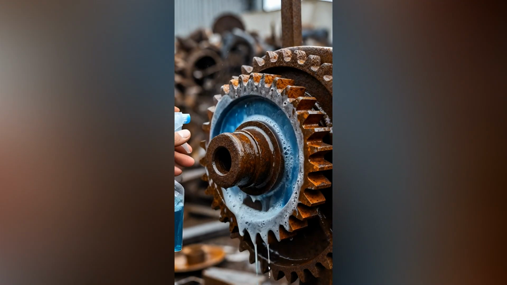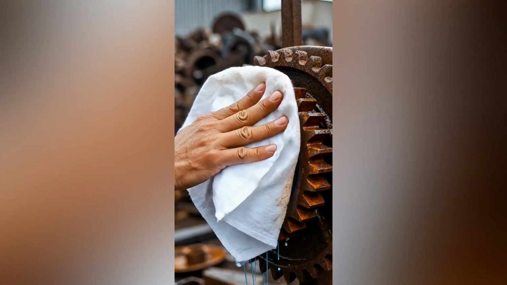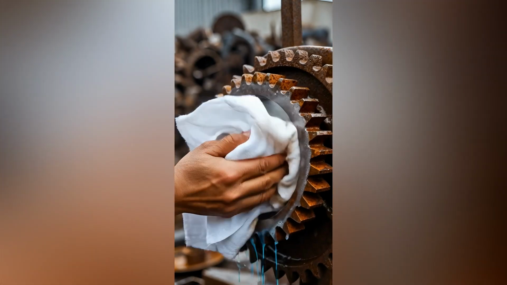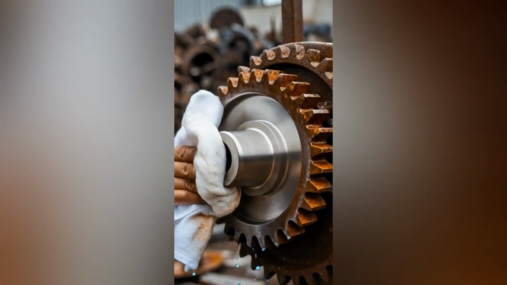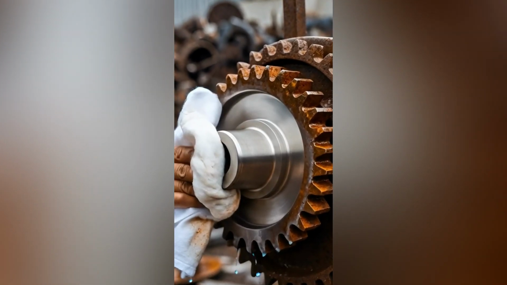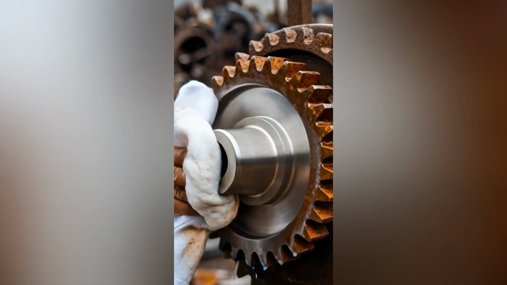To continue our mission of creating viral videos using free AI tools, today I'll show you exactly how I create these ultra-realistic rust cleaning videos using Grok AI and ChatGPT, completely free. First, let me show you the final result.